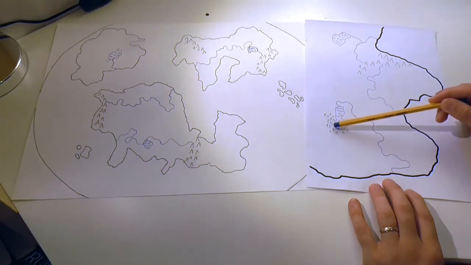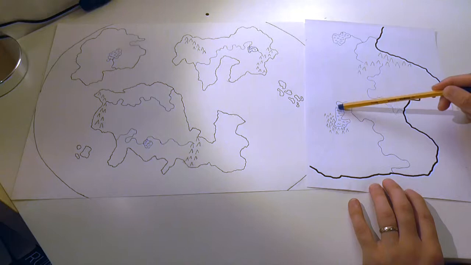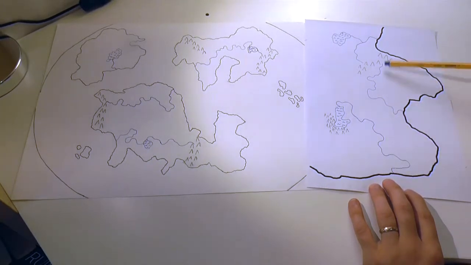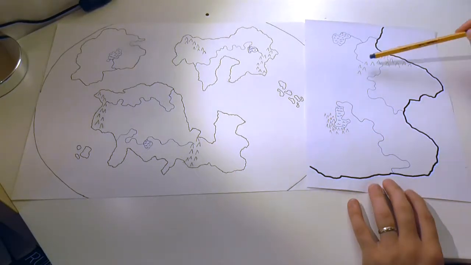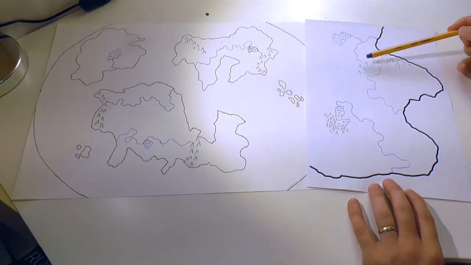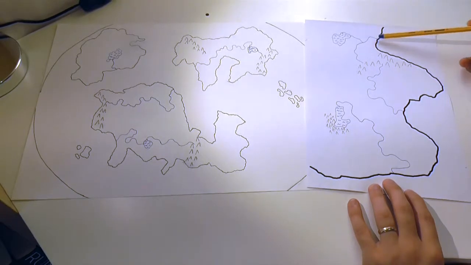Here is either feeding down from the mountain, or there's a spring somewhere here that forms this lake, out of which a river flows, and same here. And here I did something that you can't see on the other map, which is 2 rivers, one coming from this lake and one coming from this mountain range, coming together to form one river here.